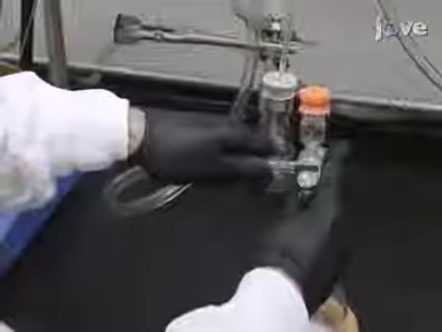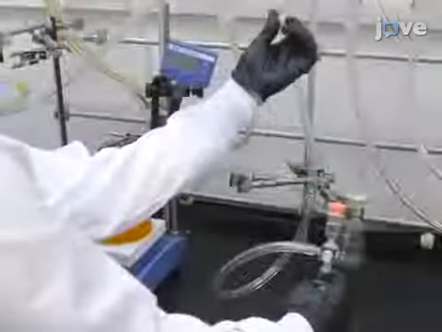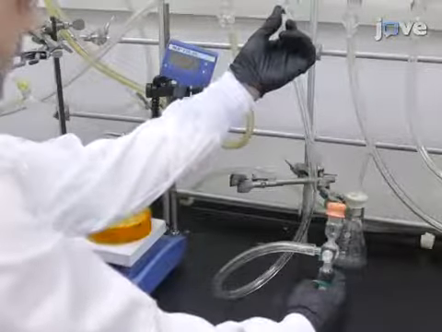Connect the flask to the manifold and purge the flask for 2 to 3 minutes with argon. Turn the valve to the vacuum position to purge the flask.